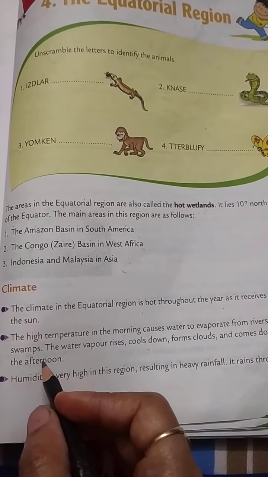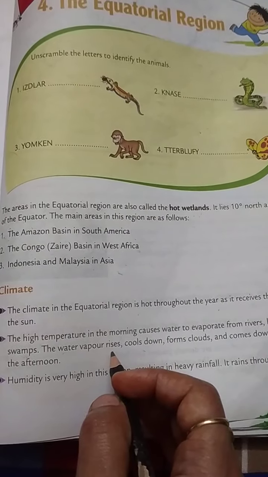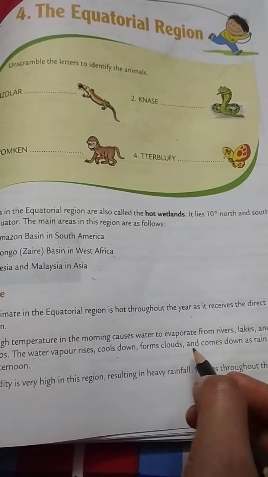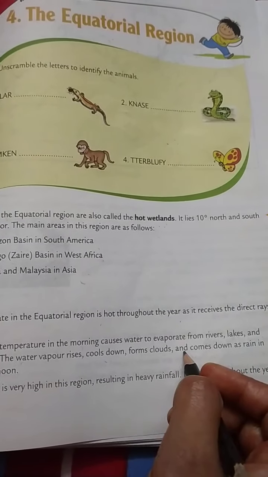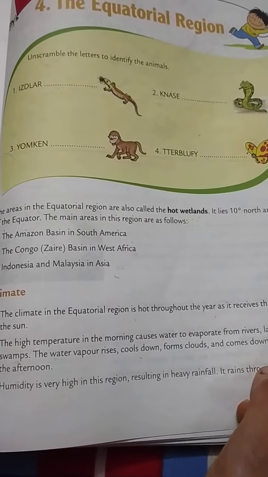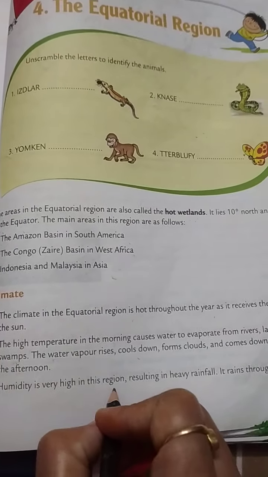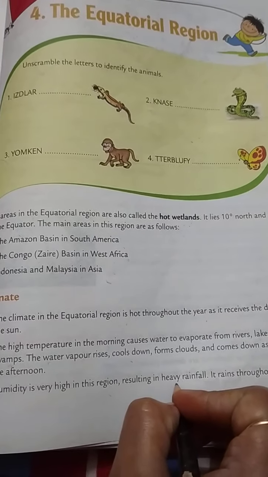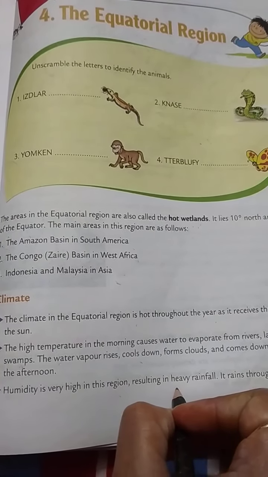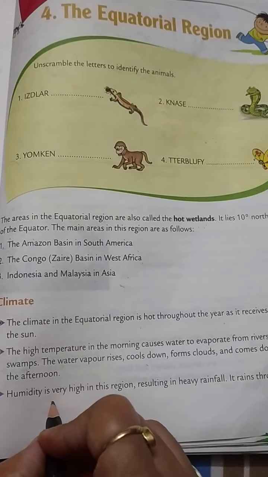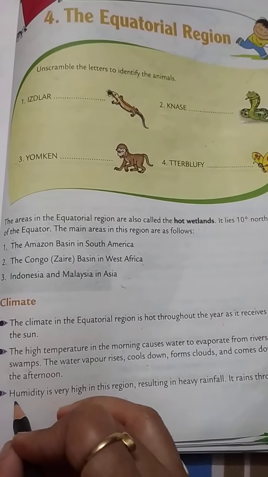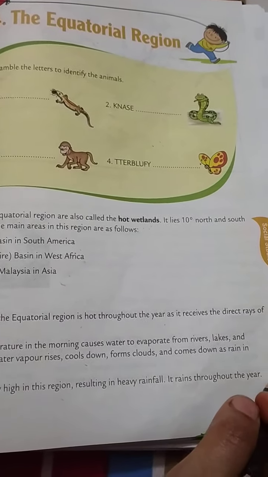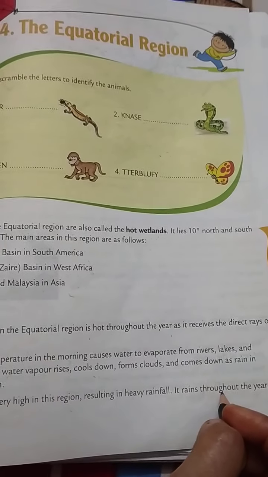Humidity is very high in this region, resulting in heavy rainfall, and because of the heavy rainfall there is also humidity. It rains throughout the year.